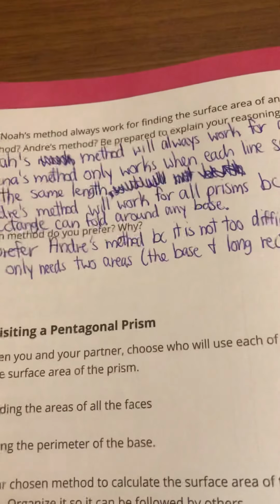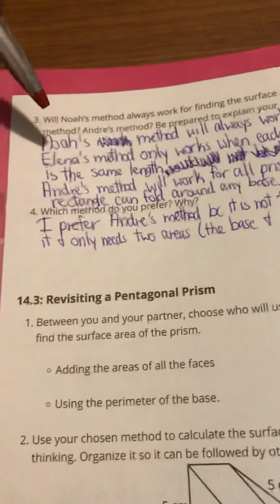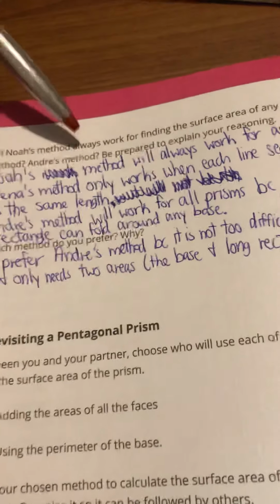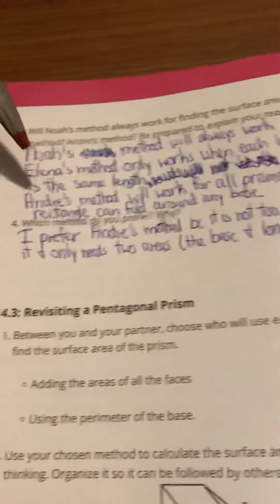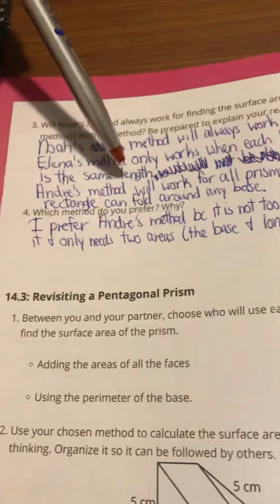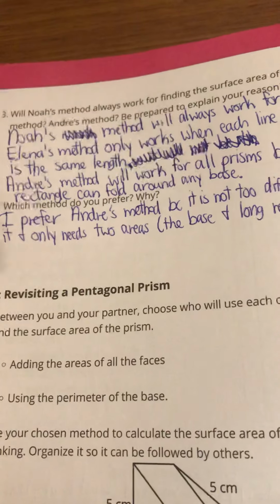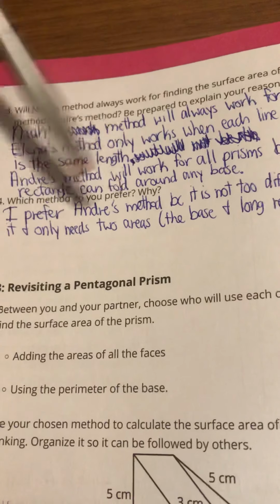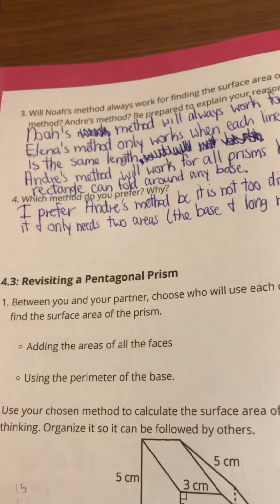Noah's method always worked for finding the surface area of any prism, Elena's method, or Andre's method. Noah's method will always work for any prism. Elena's method only works when each line segment in the base is the same length. Andre's method will work for all prisms because the long rectangle can fold around any base. Which method do you prefer? I prefer Andre's method because it is not too difficult once you understand it and only needs 2 areas.